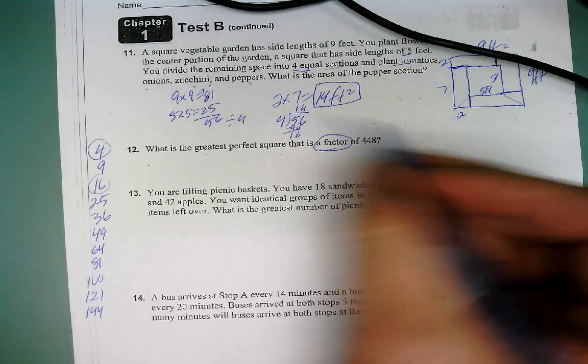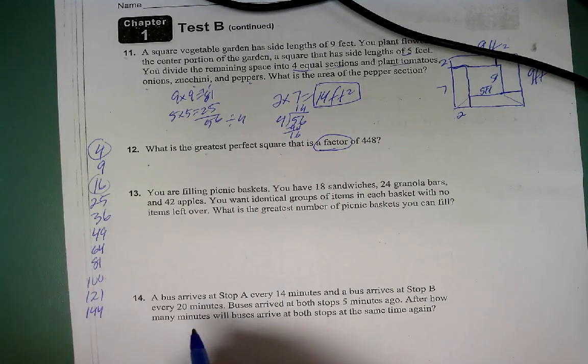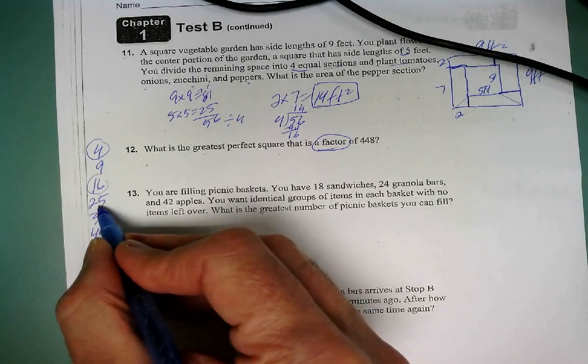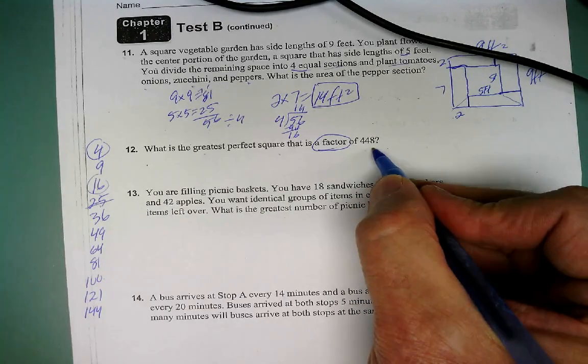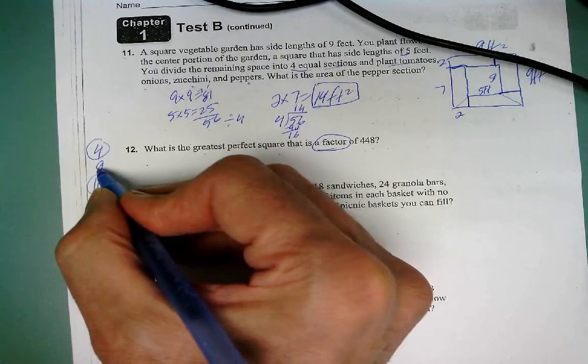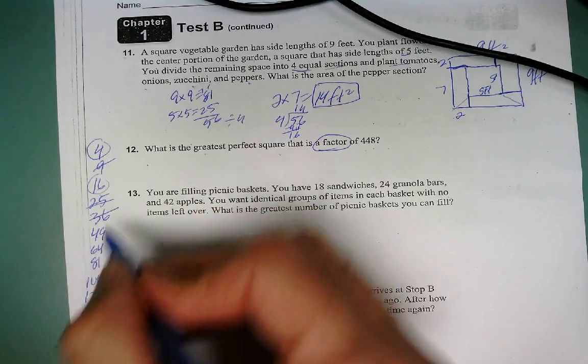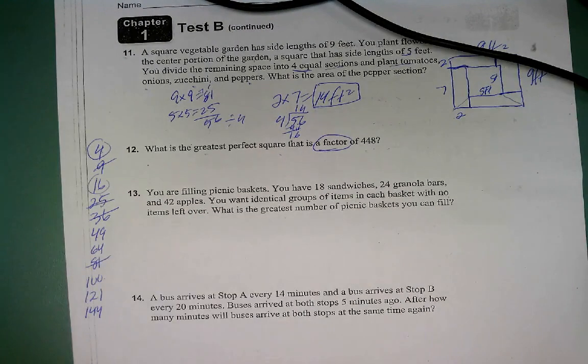I know 25, I'm not even going to try that because those are going to end in 5 or 0. And 4 plus 4 plus 8 is 16, so 3 doesn't go into it. So 9 won't, 36 won't, 81 won't, because 3 goes into those. So what do I got left? I got 49, 64, 100.